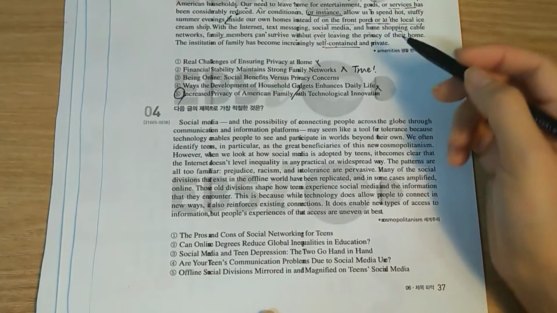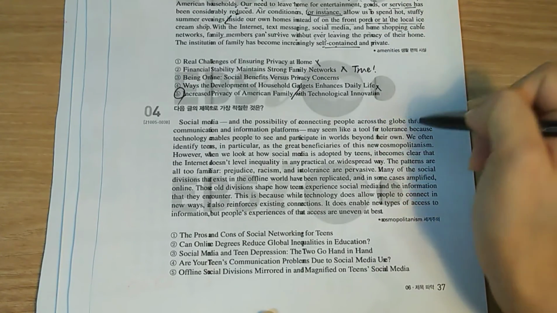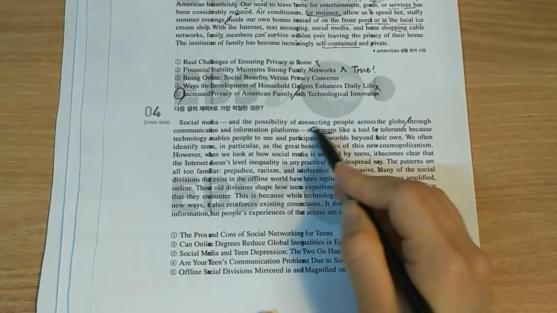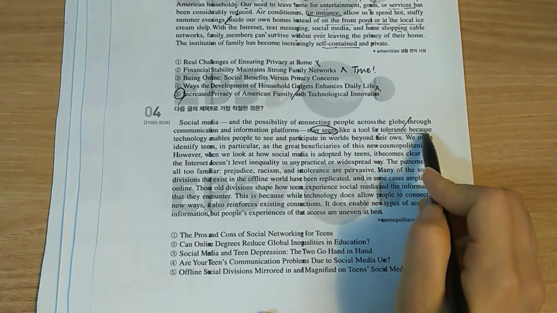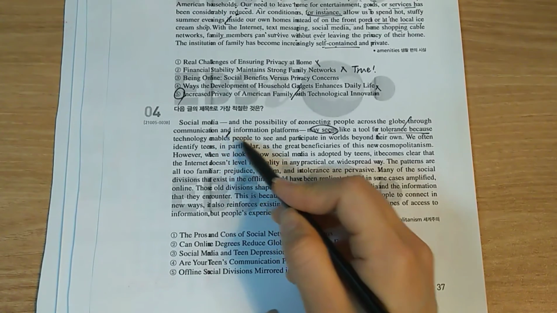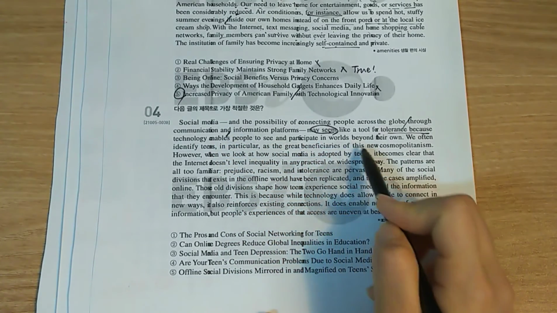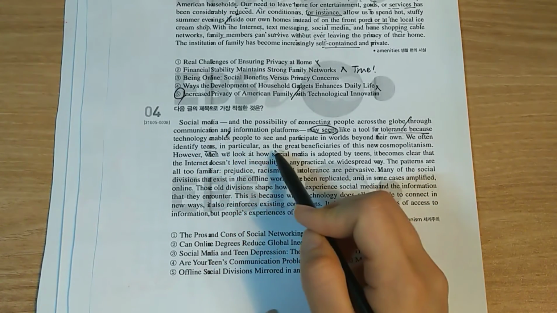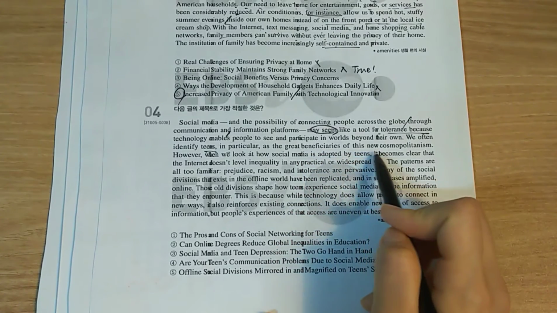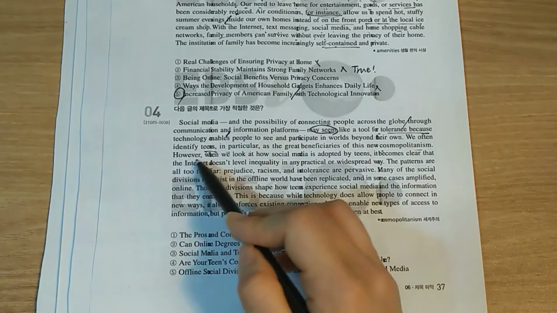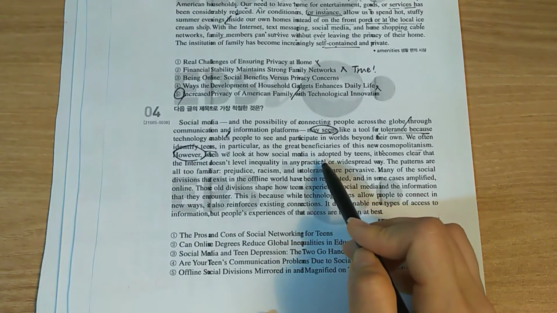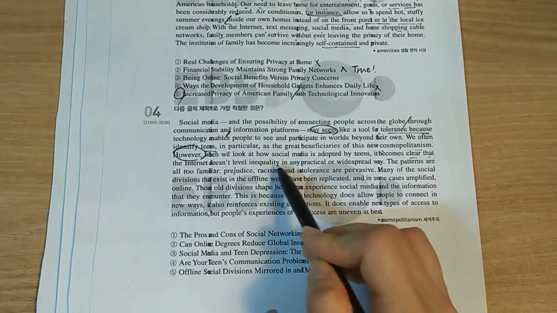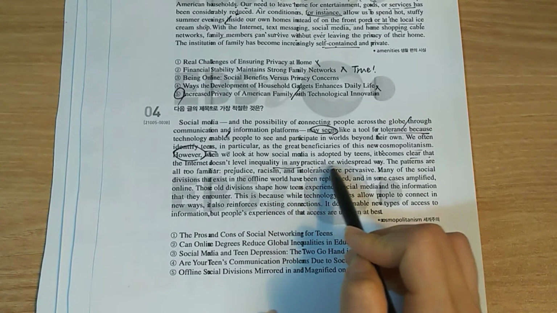Social media and the possibility of connecting people across the globe through communication and information platforms may seem like a tool for tolerance because technology enables people to see and participate in worlds beyond their own. We often identify teens in particular as the great beneficiaries of this new cosmopolitanism. However, when we look at how social media is adopted by teens, it becomes clear that the internet doesn't level inequality up in any practical or widespread way.